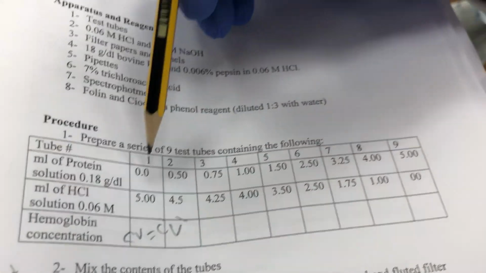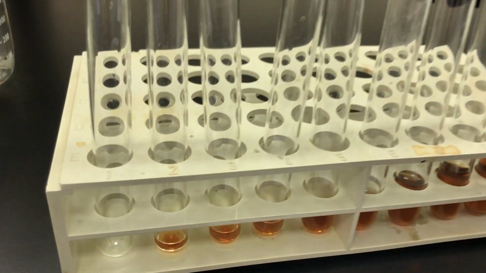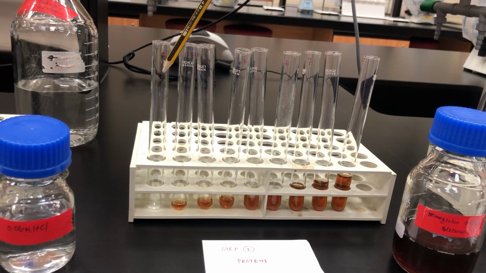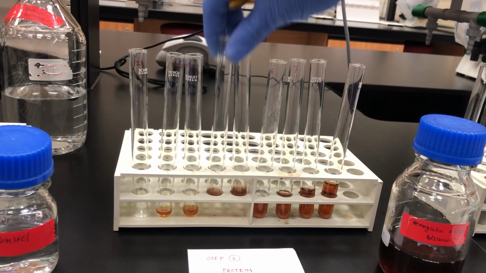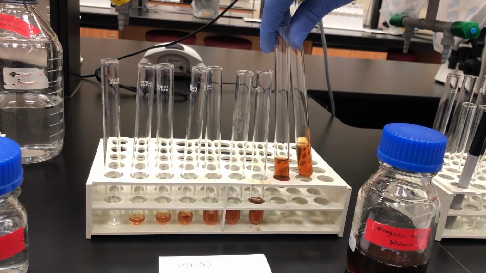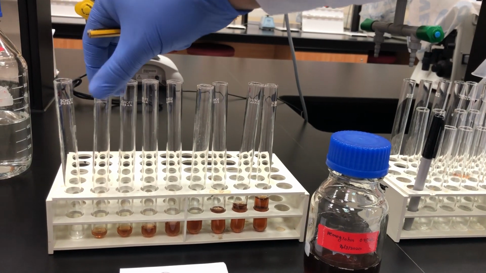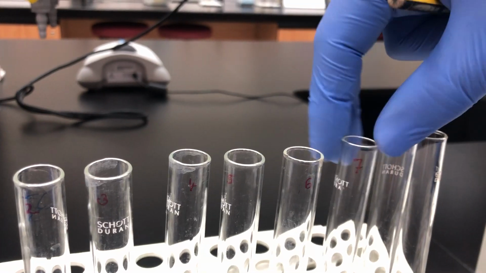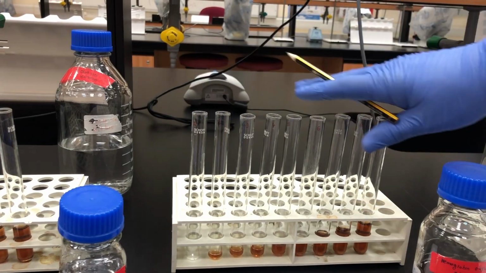So we need to add 0, 0.5, 0.75 of the protein. Here, I add the protein. As mentioned, the amount of protein increases dramatically until we have 4 and 5 ml of the protein, which is the substrate. Look here, we mark the tubes 1, 2, 3, 4, 5, 6, 7, 8 to avoid any confusion for the samples. Here, we finish the tubes and prepare the protein.